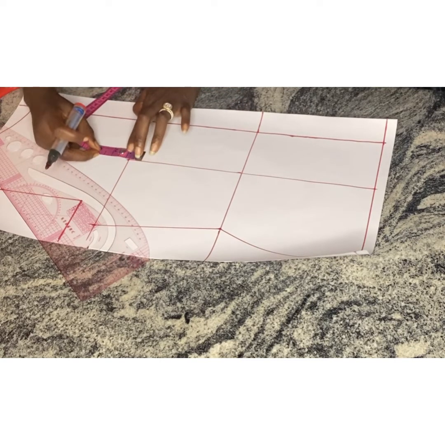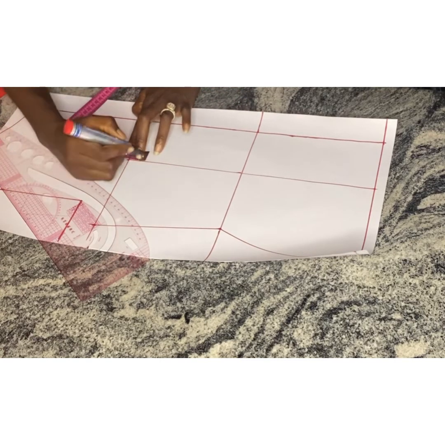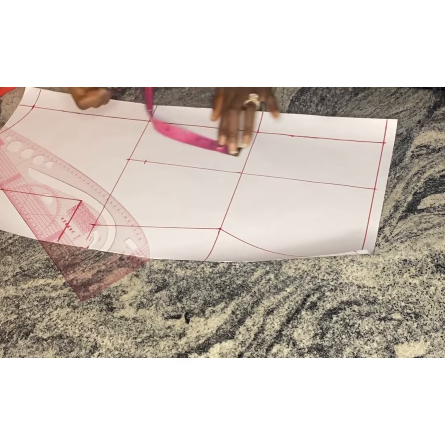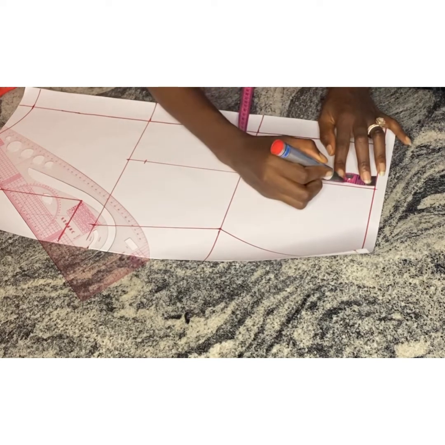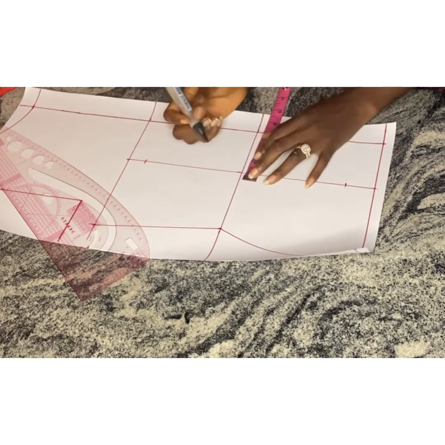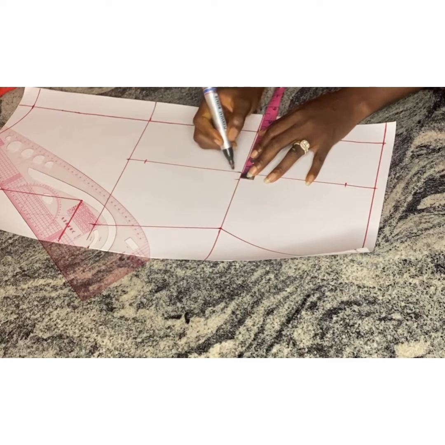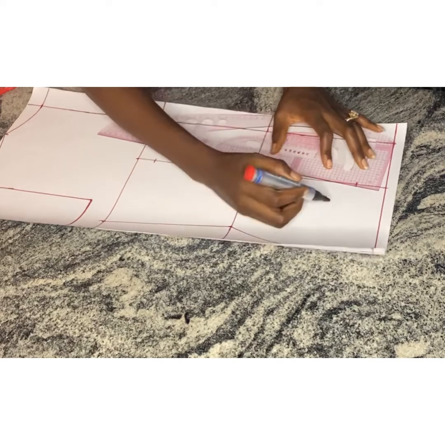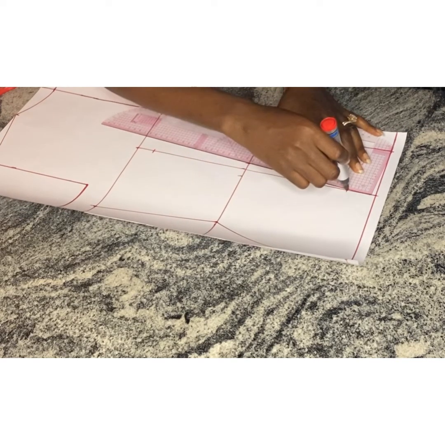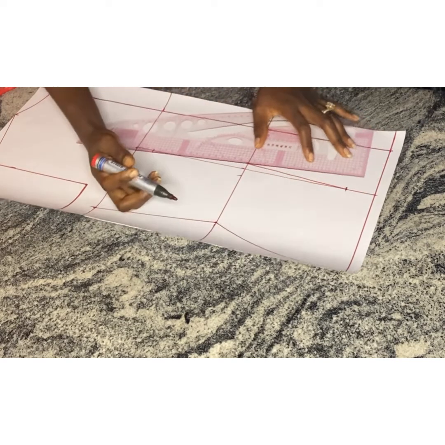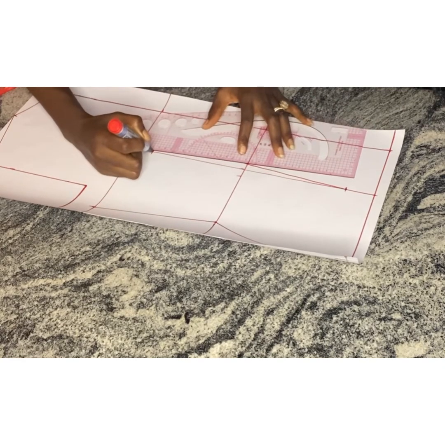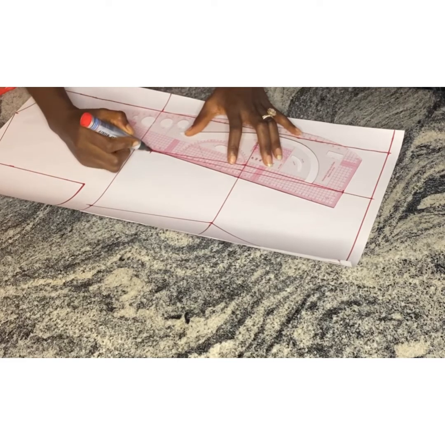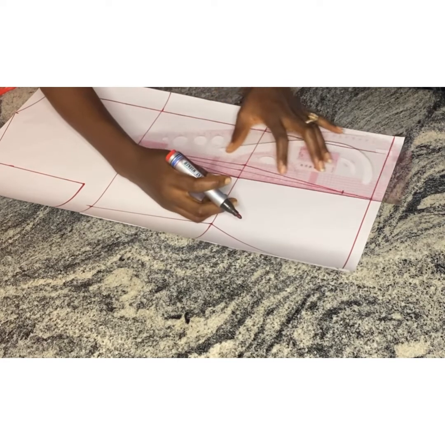So the difference here again is I'll be coming down by 1 inch instead of 0.5, just like we did in front, and I'll be coming up by 1.5. That's still the same as what I did in front. So the only difference is instead of coming down by 0.5 from the bust line, I came down by 1 inch for the back. So just watch the video for better understanding.